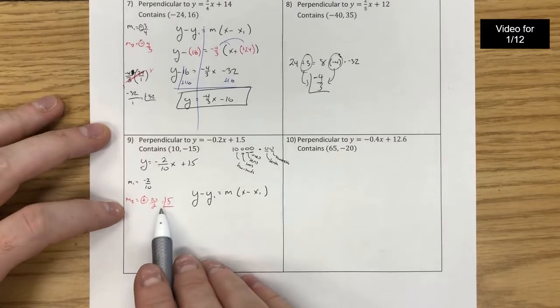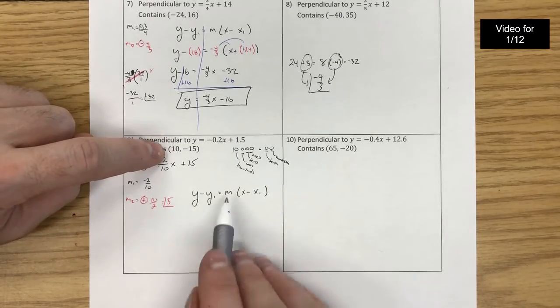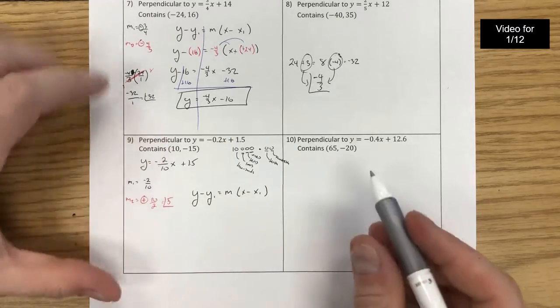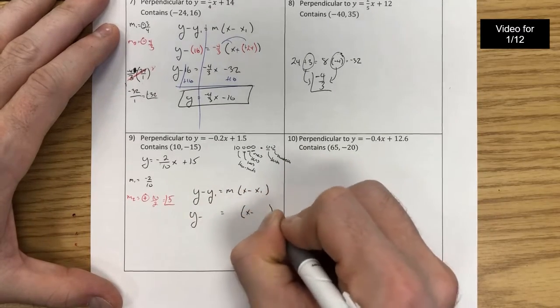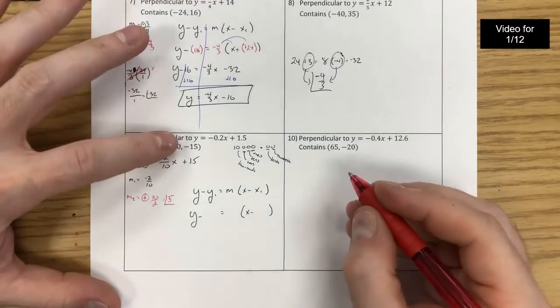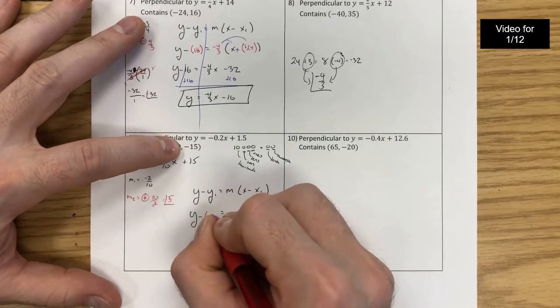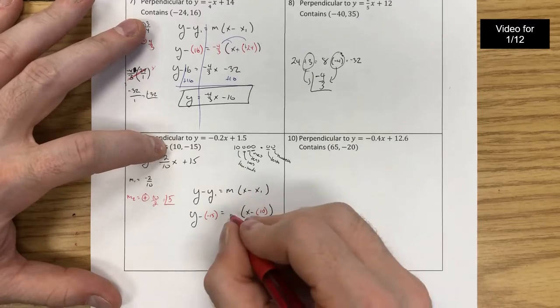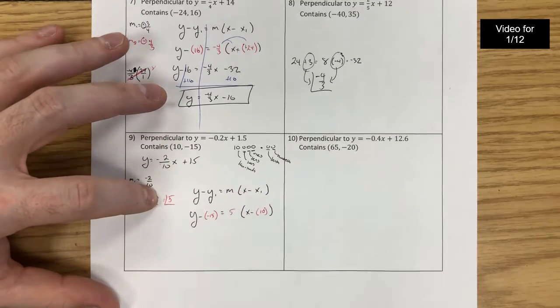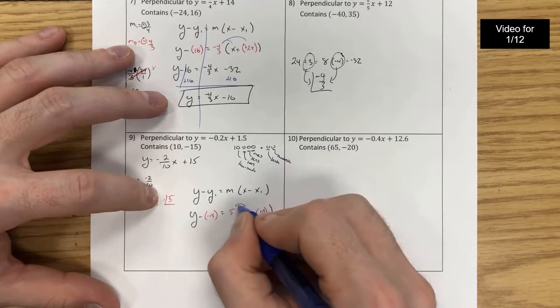And I'm going to take my new slope, my point, plug it into my point slope formula. Y minus my y1 is negative 15. X minus my x1 is 10. My slope right here is positive 5. So I do two things.